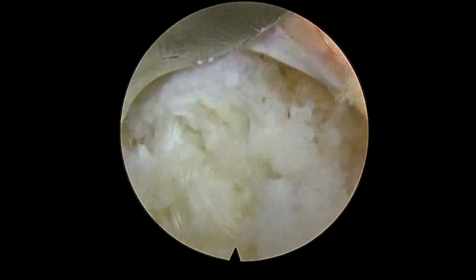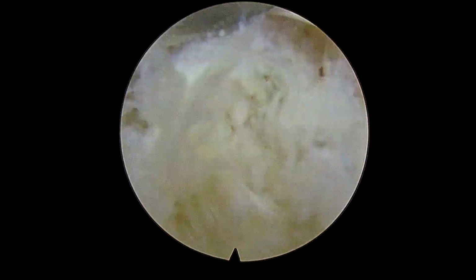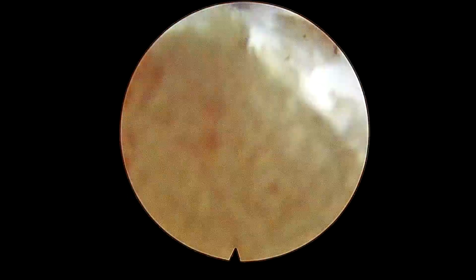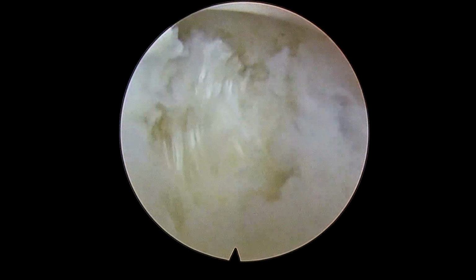So we have completed our annular work. We have done annuloplasty. We flattened the annulus here. Now I am going inside the disc to remove the soft disc fragments, free disc fragments which are lying inside the disc.